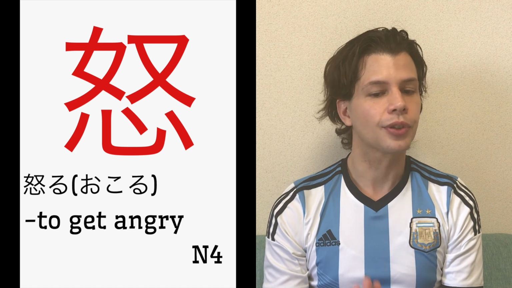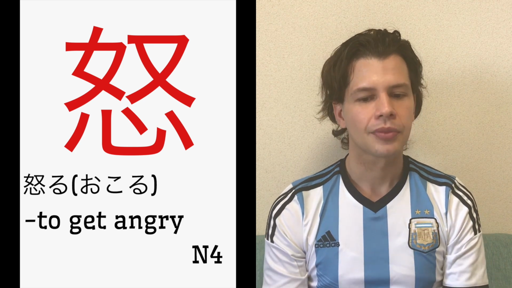We have okoru for level 4, which is to get angry. And we also have yasui. These ones, I had to explain it because it's not the same meaning at all. Yasui means cheap.